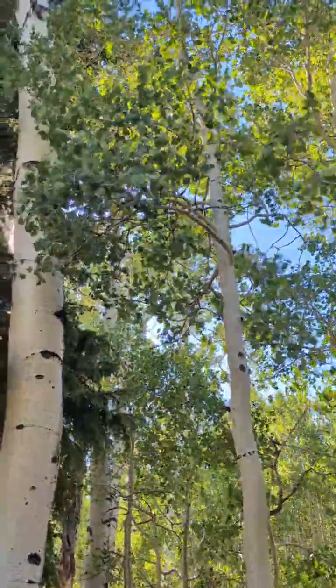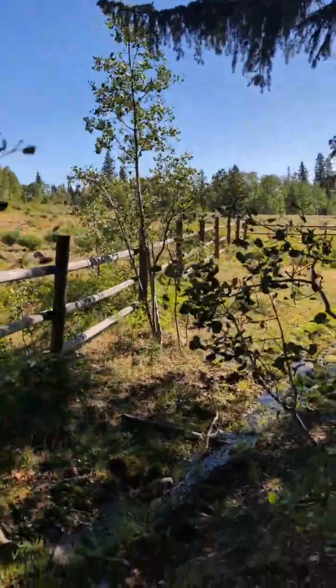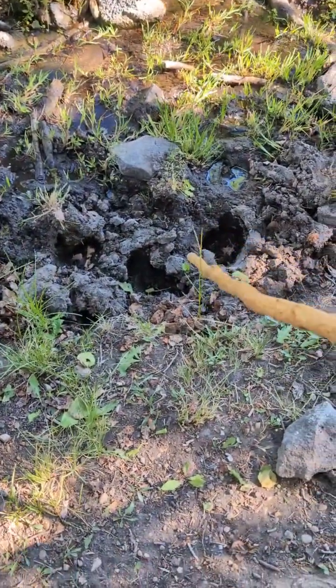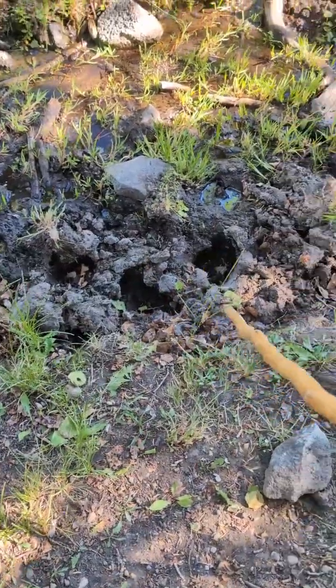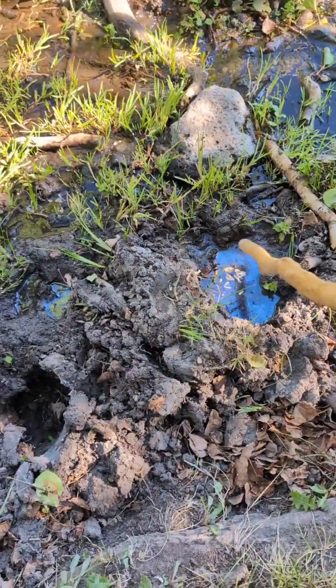And again, just noticing the aspens, the blue spruce, and the variety of pines up in the alpine area that we are in. As we can see, additional hoof marks. So on the inside of the cattle guard, the cattle got through, which they may have brought them in.